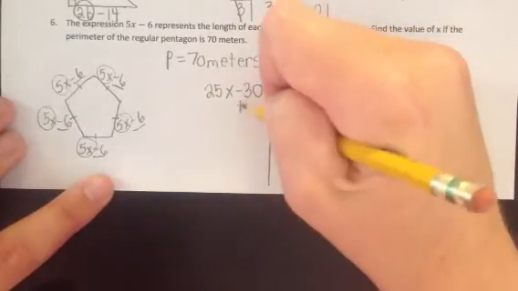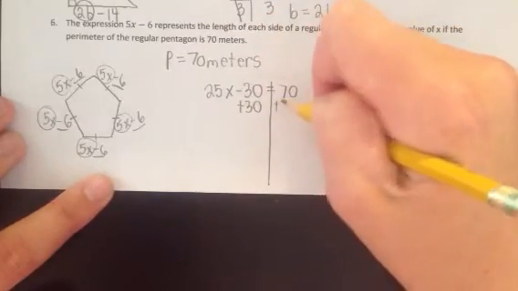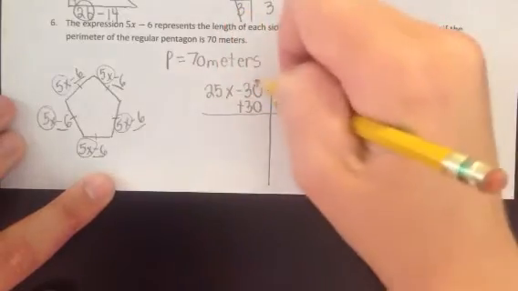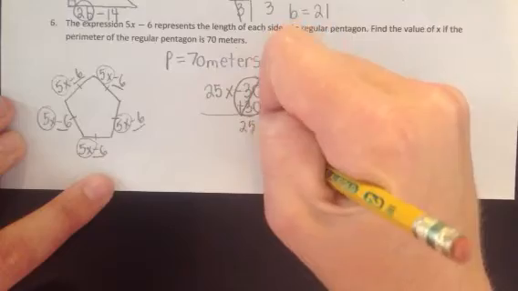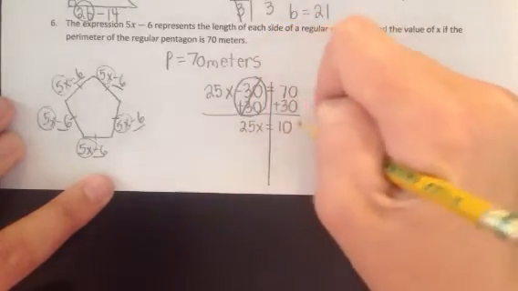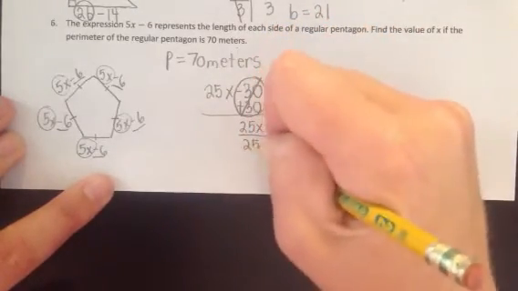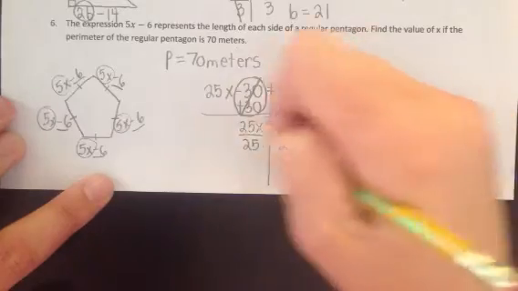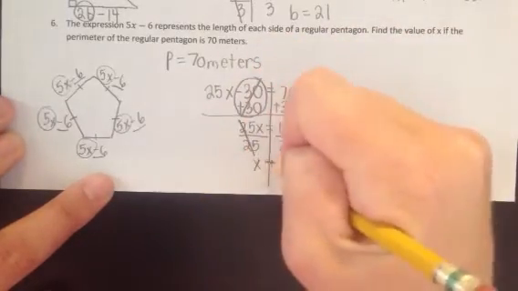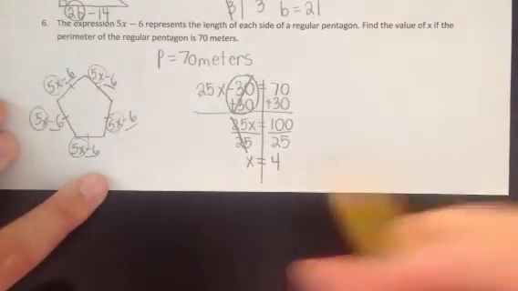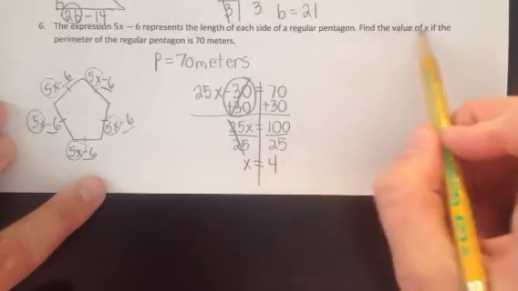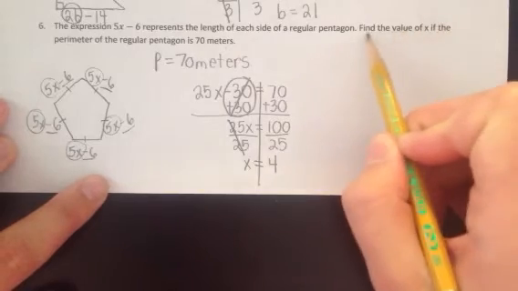Alright, to solve, I'm going to add 30 each side. Negative 30, positive 30, zero pair. So I get 25x equals 100. Last step, divide by 25. 25 over 25 reduces to 1, so I get 1x equals 4. So x equals 4. Find the value of x. So we did what it asked.